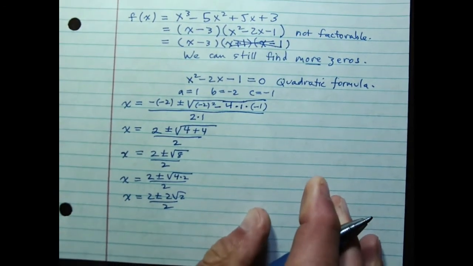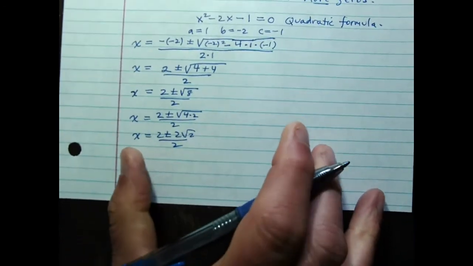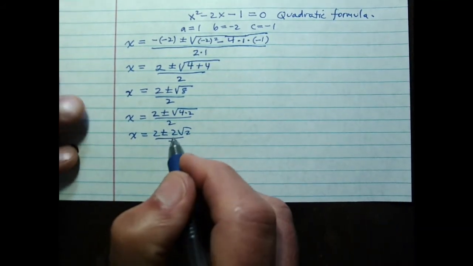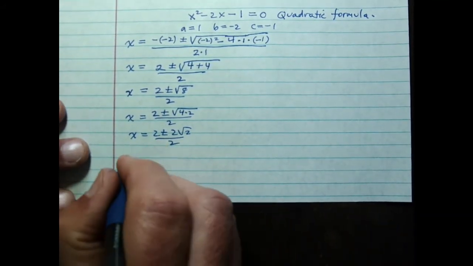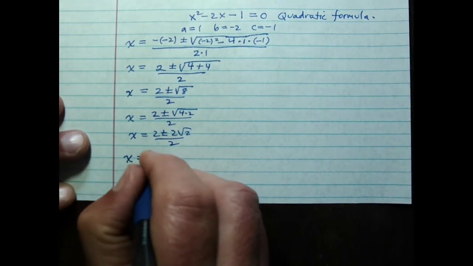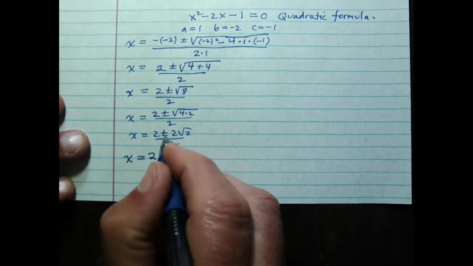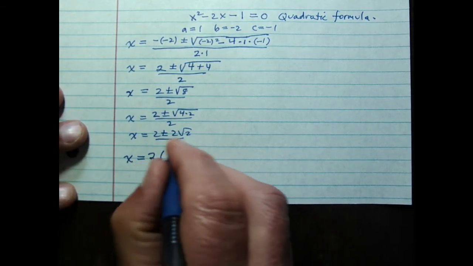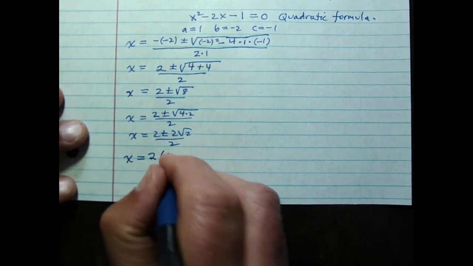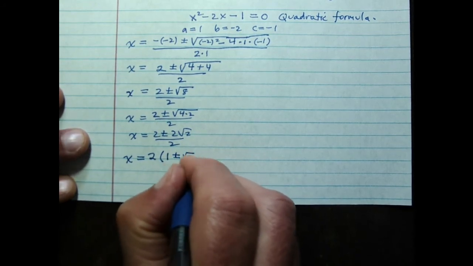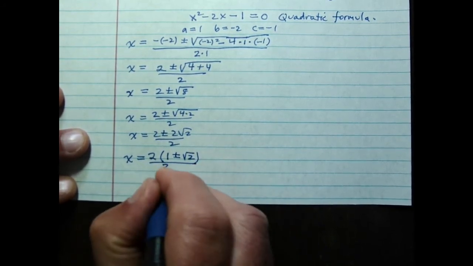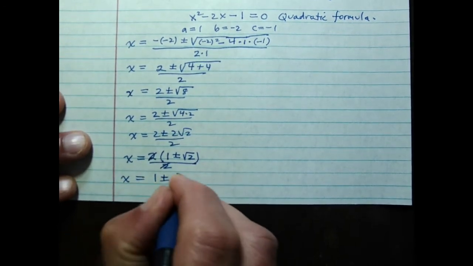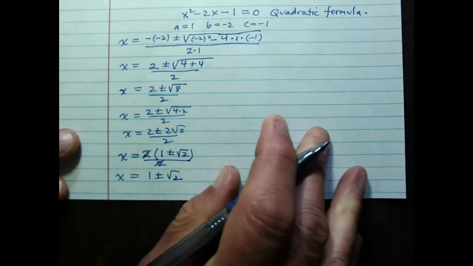And I'm going through the details because I know students make a lot of mistakes canceling here. We can only cancel 2's up above if we can factor out a 2 entirely from the numerator. If it helps you to take the positive and negative roots aside separately, that's fine, but you can factor it this way also. We'd have 1 plus or minus square root of 2 all over 2, and then these 2's cancel. So x equals 1 plus or minus square root of 2.